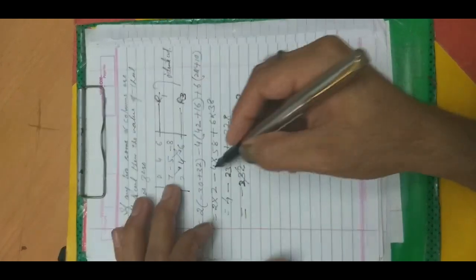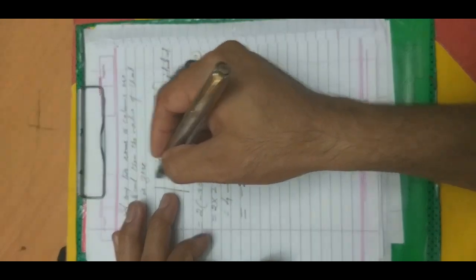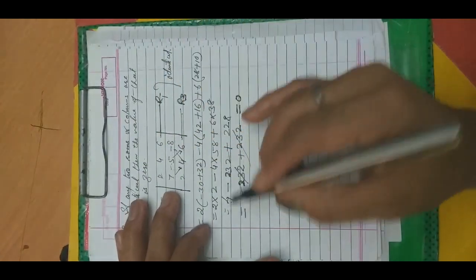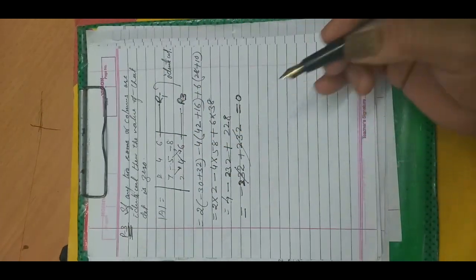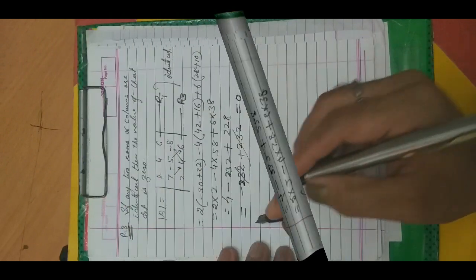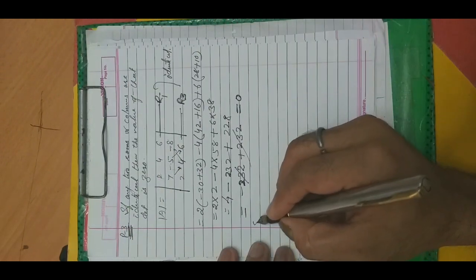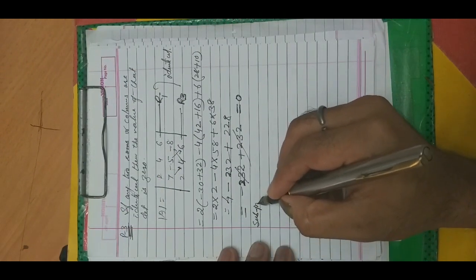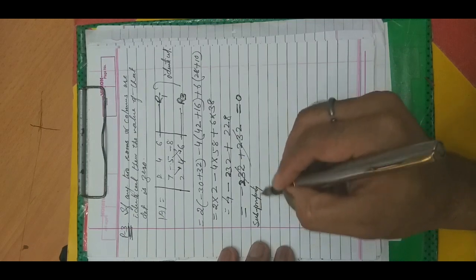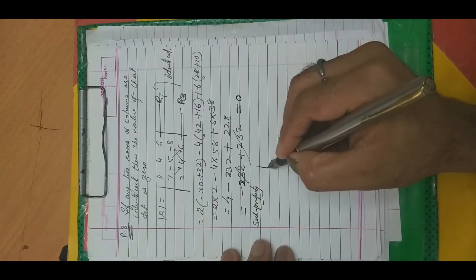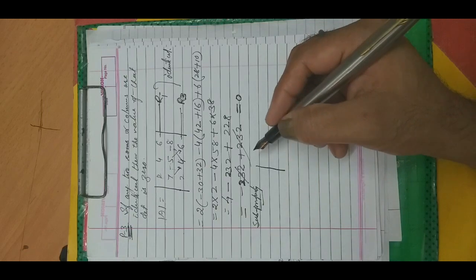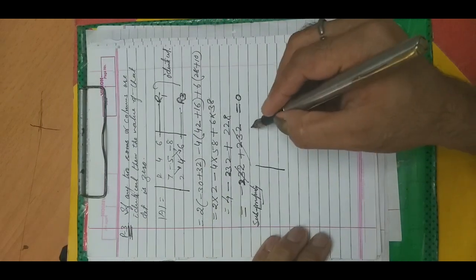Similarly, if two columns, C1 or C2 or C3, any two of these are identical, then its value will be 0. We have one sub property, you can say, that if any two rows or any two columns are proportional.